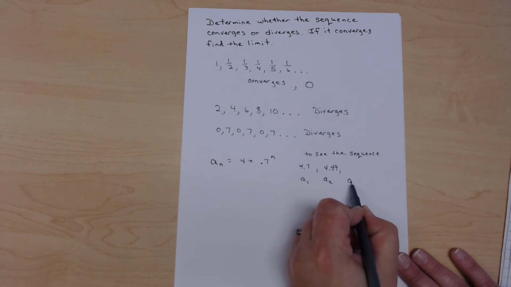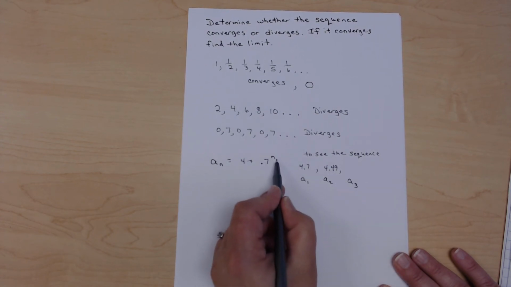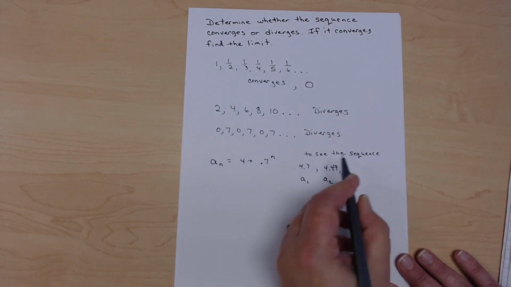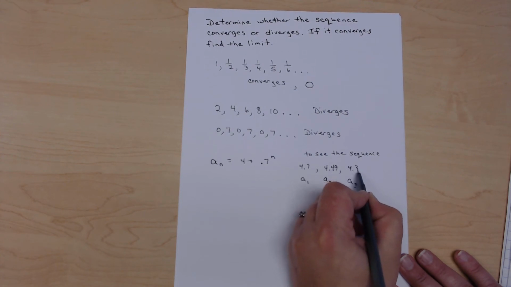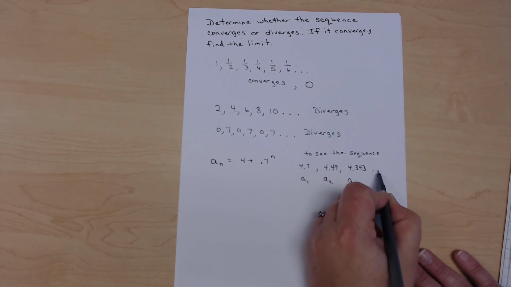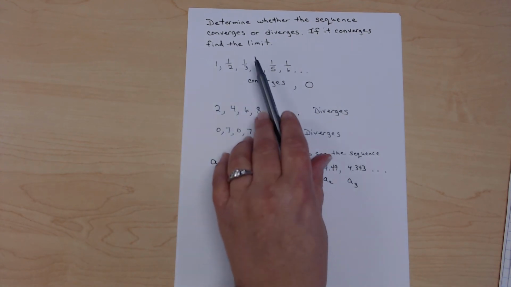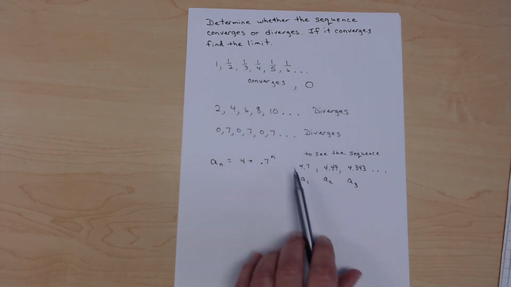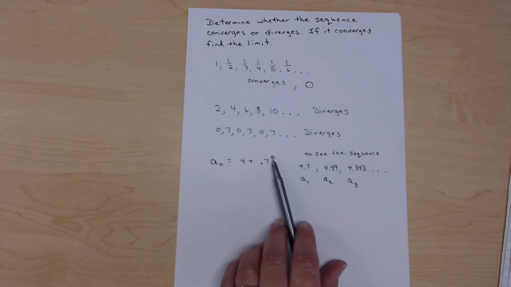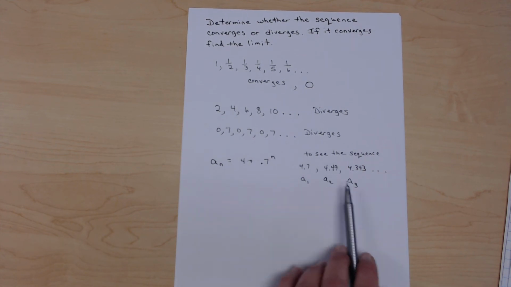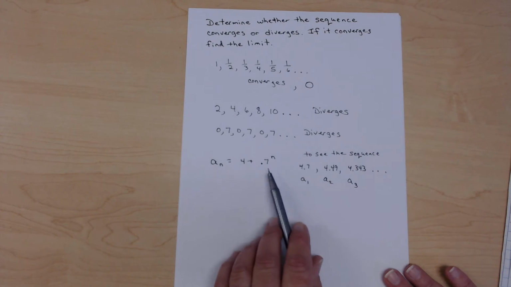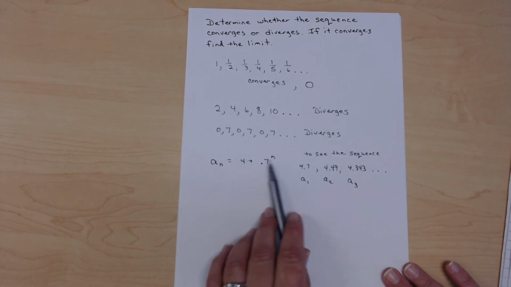I should get 4.49. a sub 3, I plug a 3 in there, and so I should get 4.343. Okay, dot, dot, dot. So if you want to actually see the sequence, you can. You just start plugging in a 1, write the answer down. Plug in a 2, do the whole thing, write the answer down. Okay, but we're just going to take it from the rule.